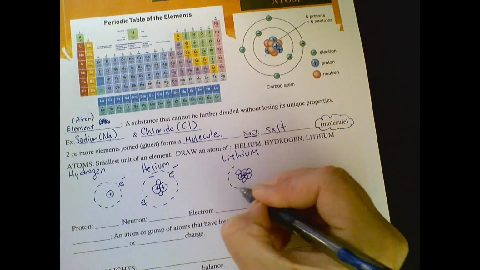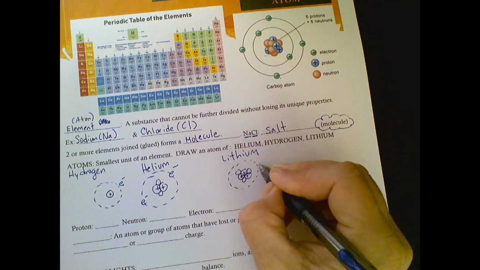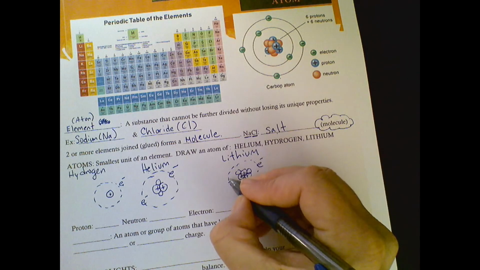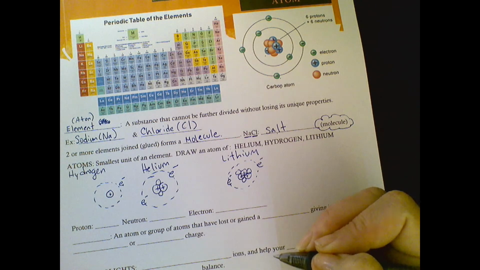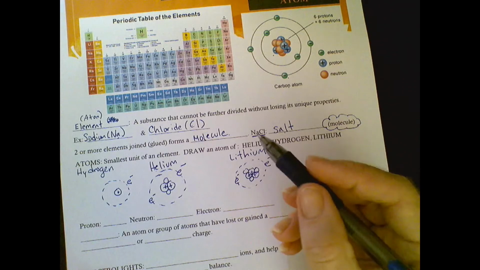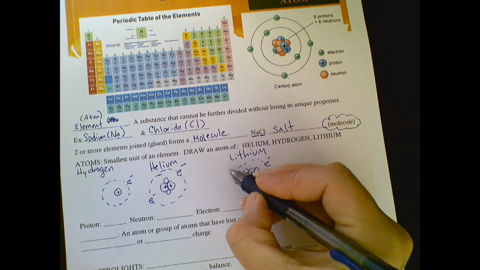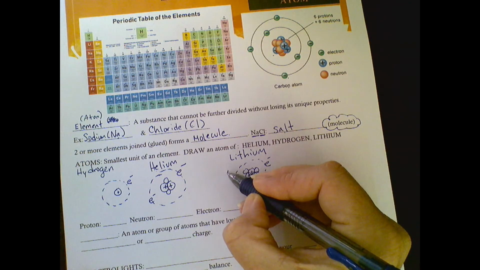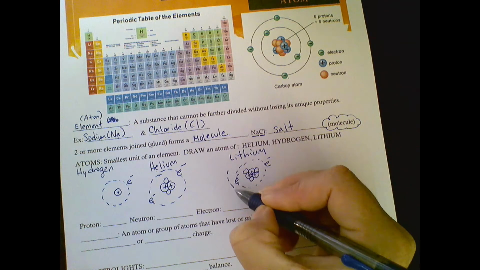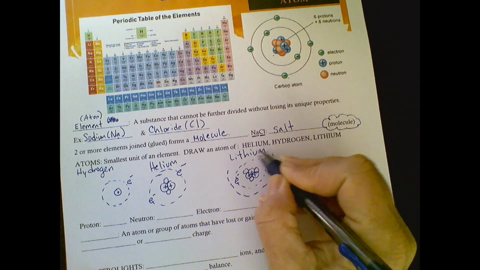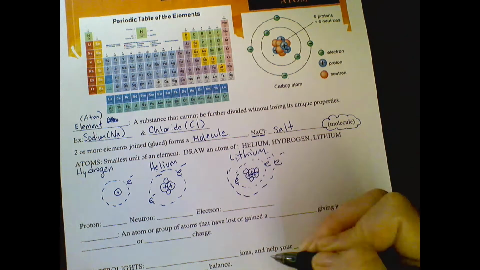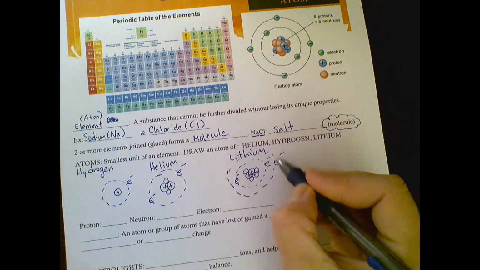In its first cloud, it has 2 electrons. But it has a third one now, floating out here. It wants 8 in this outer shell.